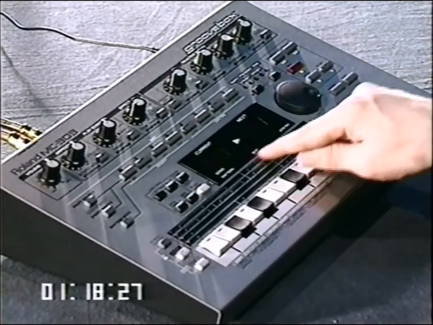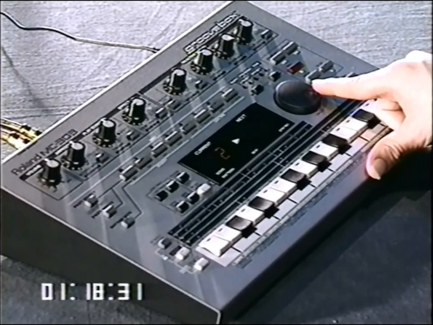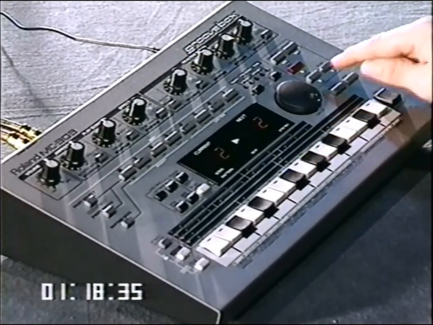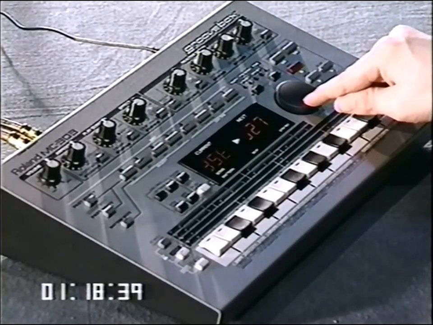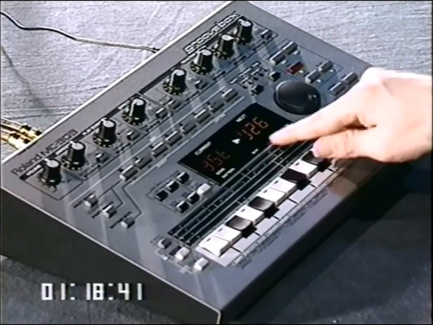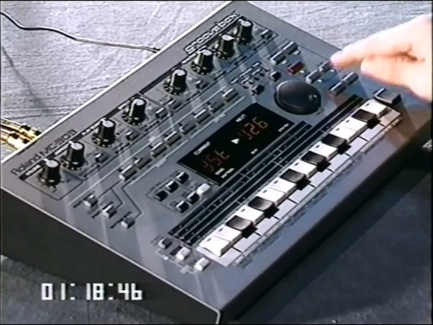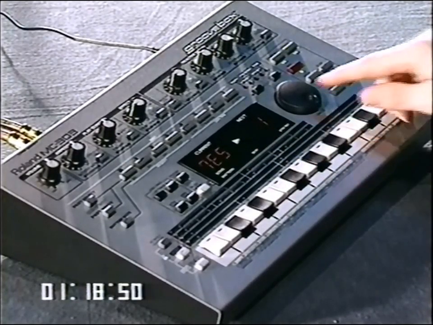Enter. Now, my source part, therefore, Part 2. My destination part, well, let's actually copy it to Part 2 in the destination pattern. This is my destination pattern. I'm going to select, well, let's select user 26, which already contains some Part 2 information. Press enter. And now it asks me where I want to put down that information, and I have a choice.